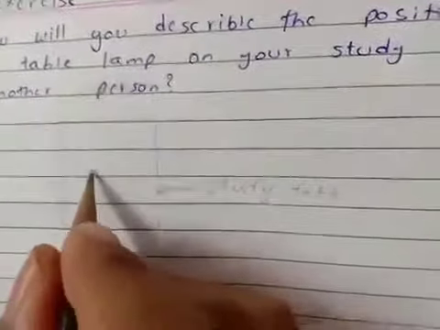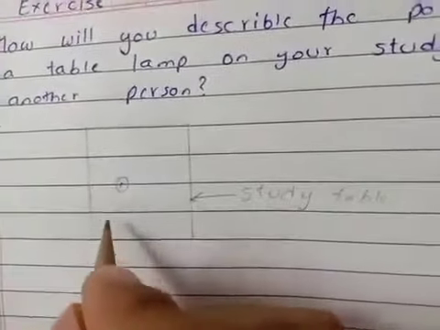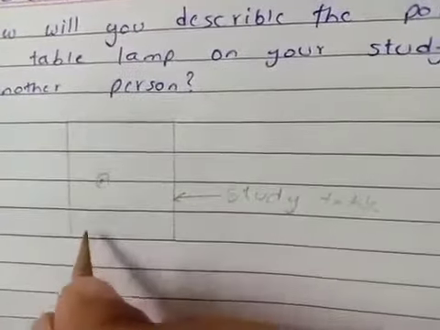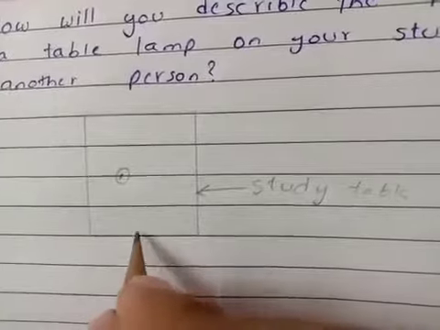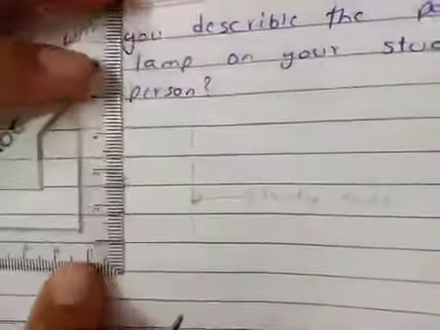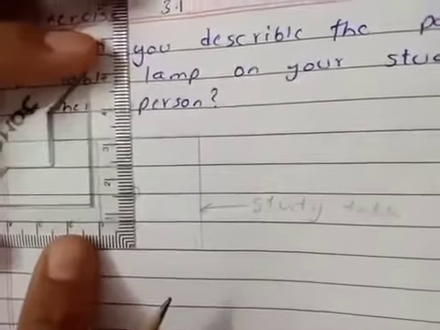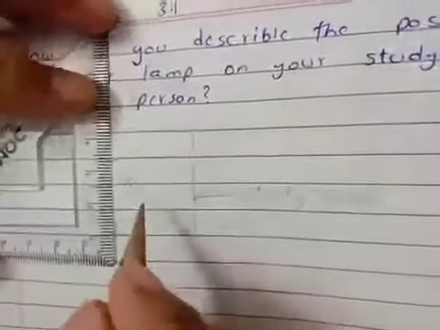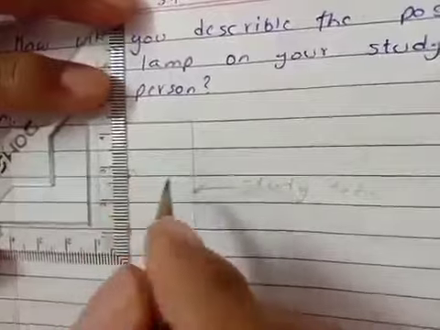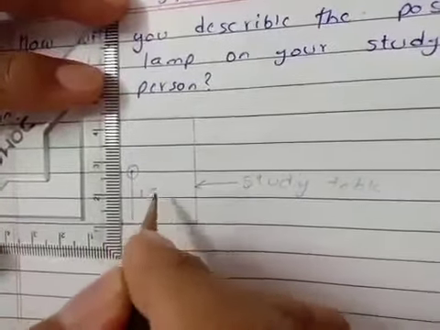And this is your table lamp. Okay, now how will you tell any other person what is the distance of the table lamp? So you will measure from this side of the table. How much is it? Let's measure. It is 1.5 centimeters. Okay, this distance is 1.5 centimeters.